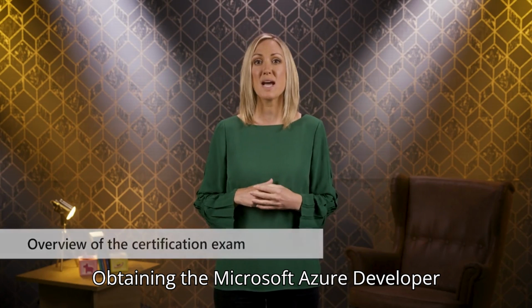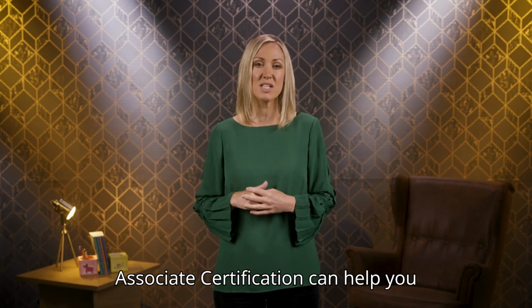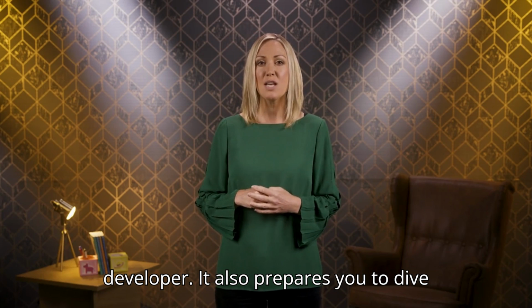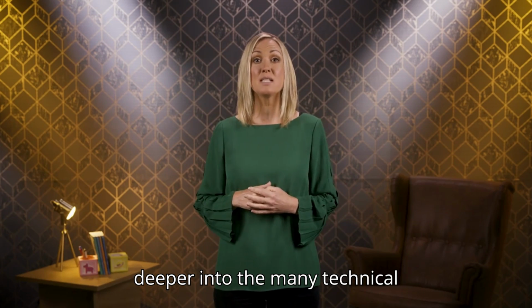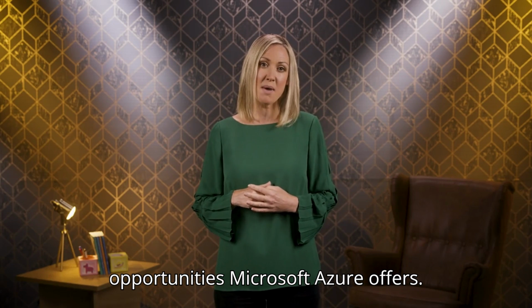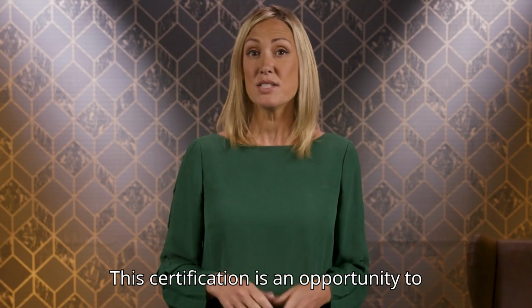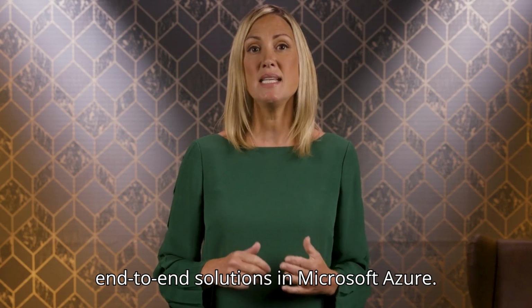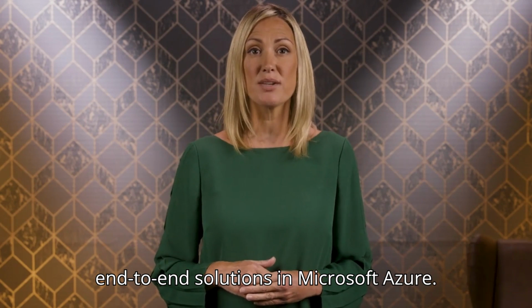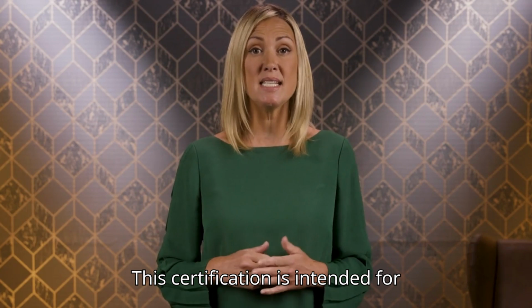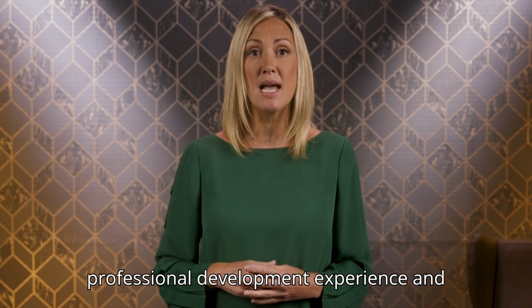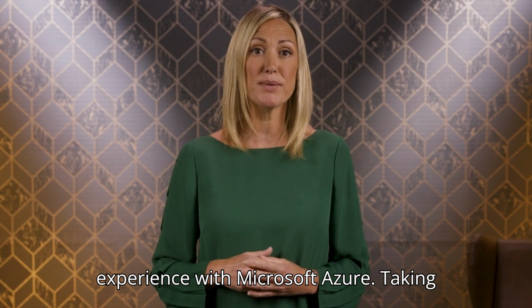Obtaining the Microsoft Azure Developer Associate certification can help you jumpstart your career as an Azure developer. It also prepares you to dive deeper into the many technical opportunities Microsoft Azure offers. This certification is an opportunity to demonstrate your ability to create end-to-end solutions in Microsoft Azure. This certification is intended for candidates who have 1 to 2 years professional development experience and experience with Microsoft Azure.